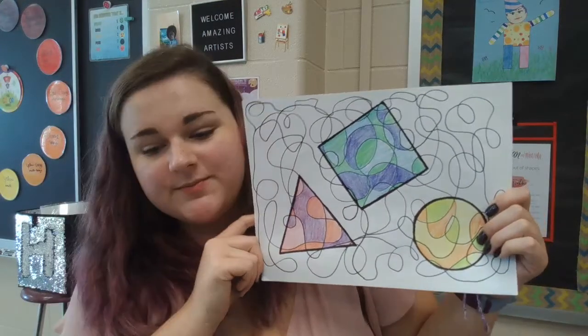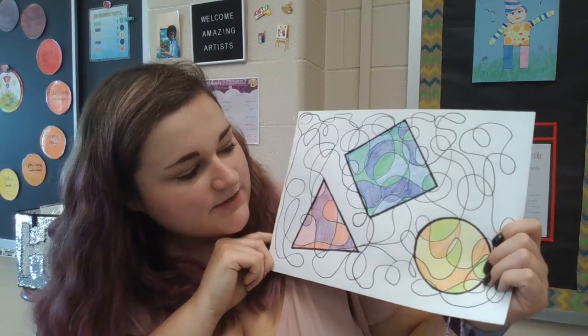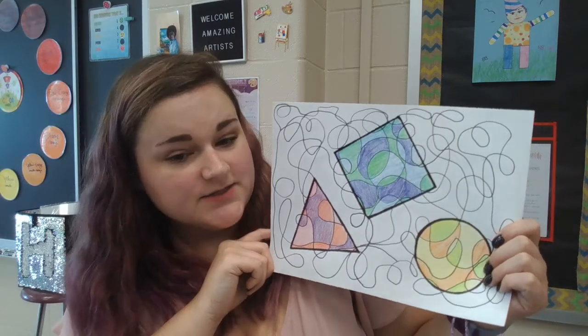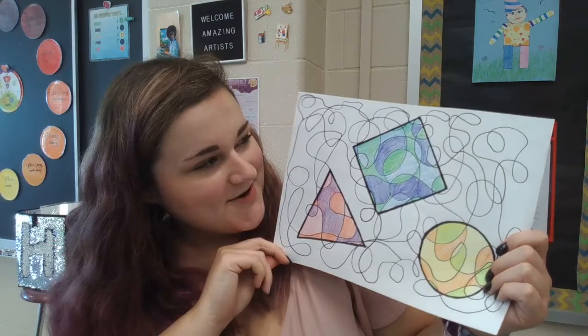So I hope now that you've finished your little squiggle drawing with shapes, you guys have learned a little bit more about what the primary colors are. That's red, yellow, and blue. And you've learned more about analogous colors, so the colors that are right next to each color on the color wheel. All right, I hope you had fun.